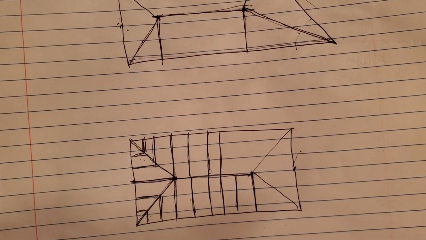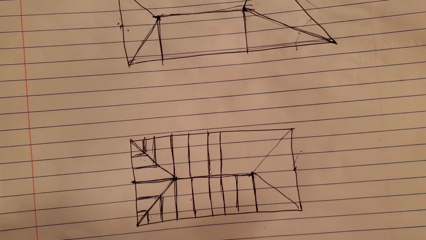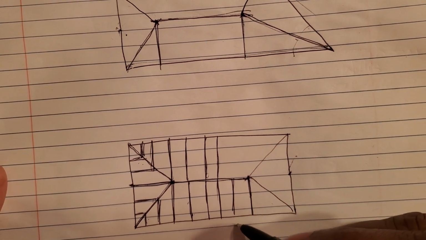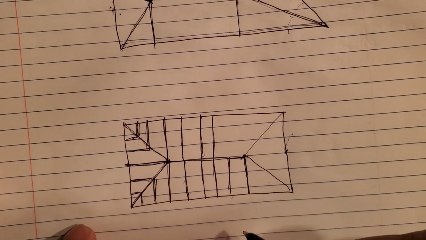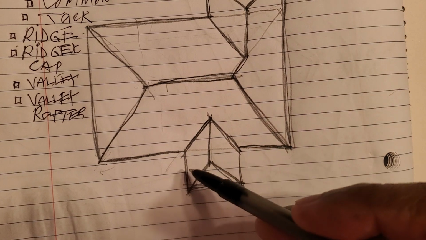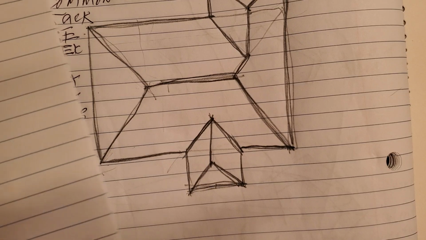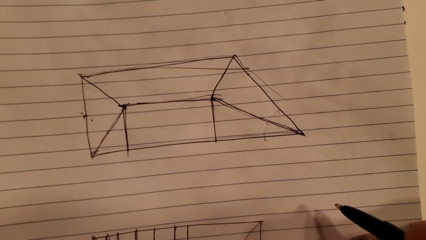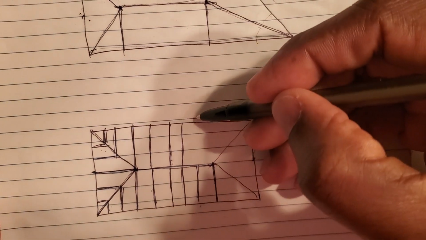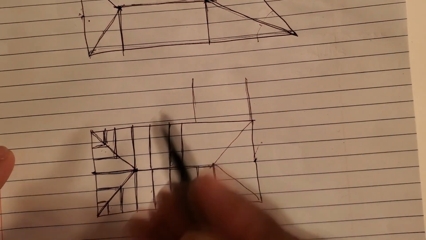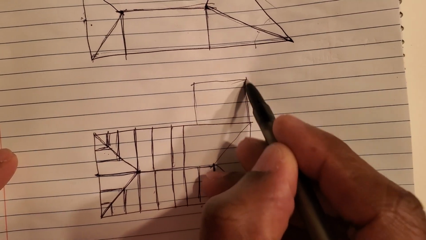Now, what if we wish to add another piece of roof to this? Like in the case of this, where we add another piece to this roof. How do we treat that? All right, let me use this one. So we have another piece of roof here, like that. How do we draw the rafter here?